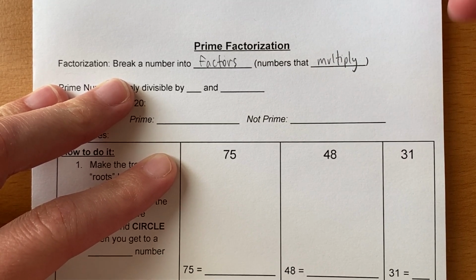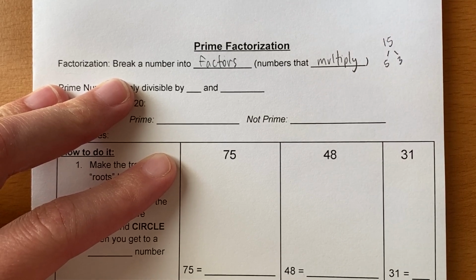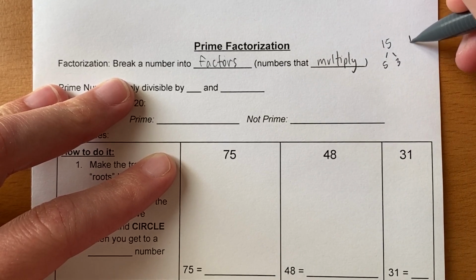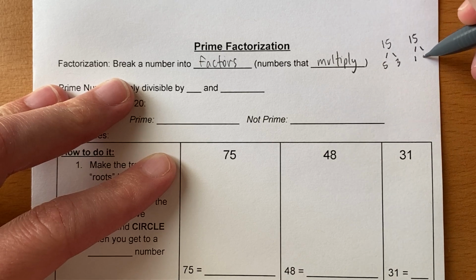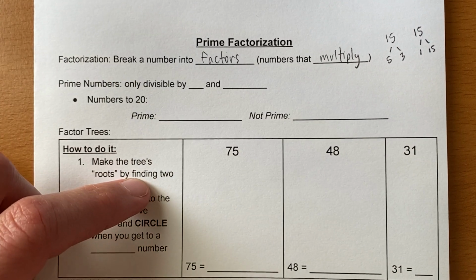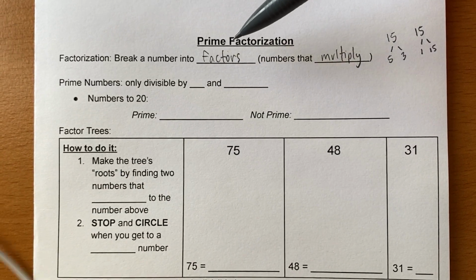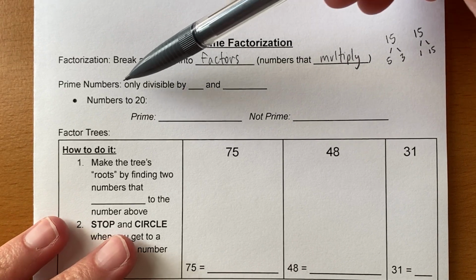So for example, the factors of 15 are 5 and 3. 15 also has some other factors. 1 and 15 are factors of 15. Now we're going to break down numbers. We're going to break a number into its factors until we get to prime numbers.